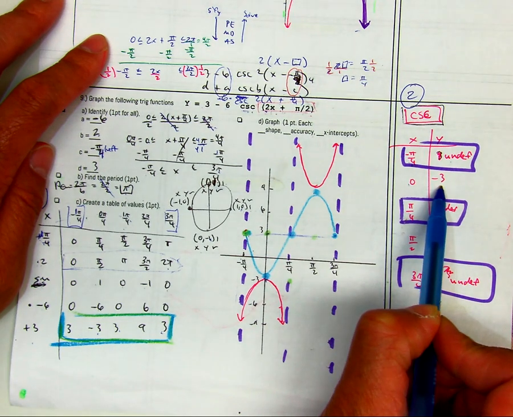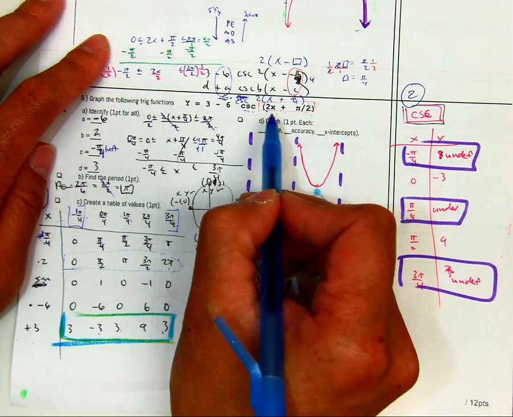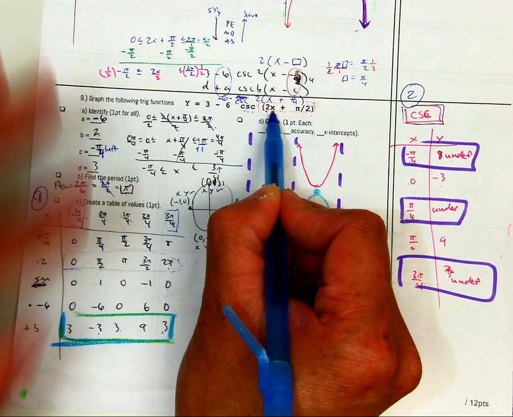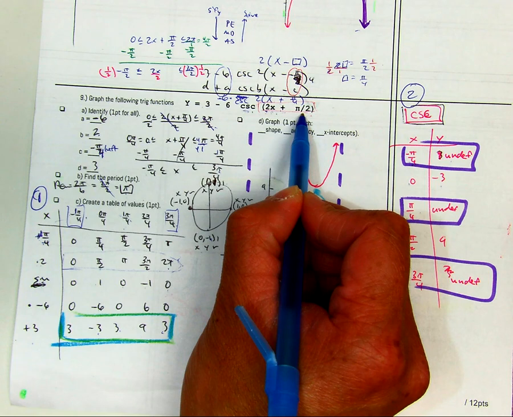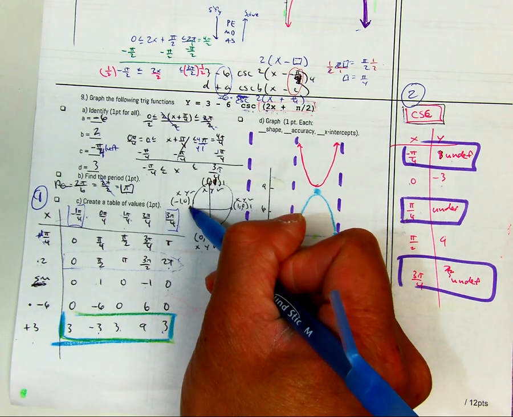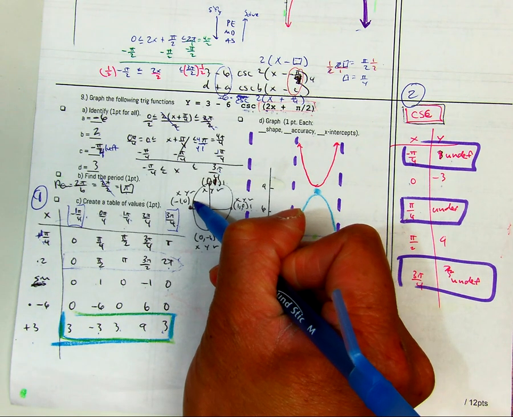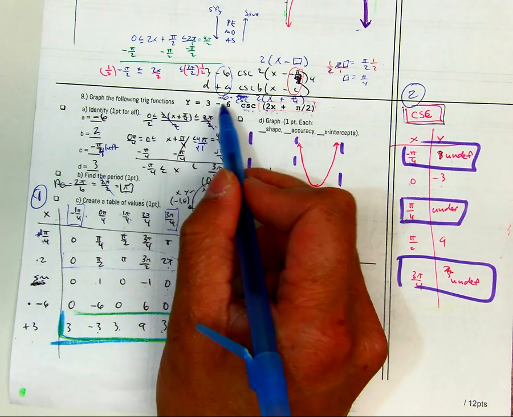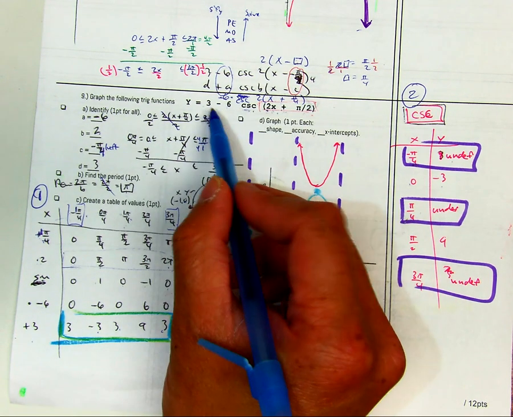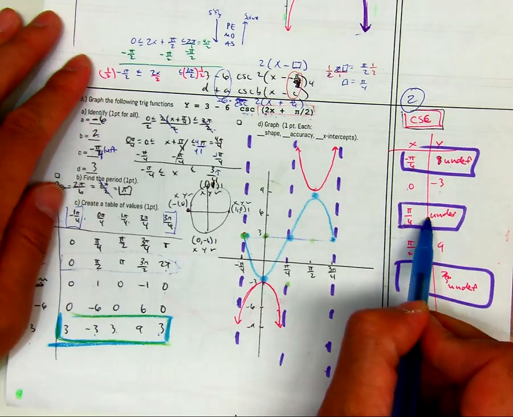Pi over 4. 2 times pi over 4 gives me pi over 2. Pi over 2 plus pi over 2 is just 2 pi over 2, which is just pi. So cosecant at pi, r over y is undefined. Undefined times negative 6 is still undefined. Undefined plus 3 is still undefined, and that would be right here.